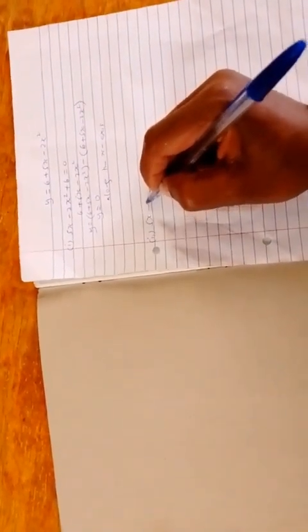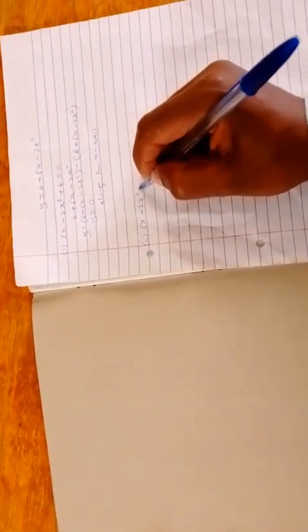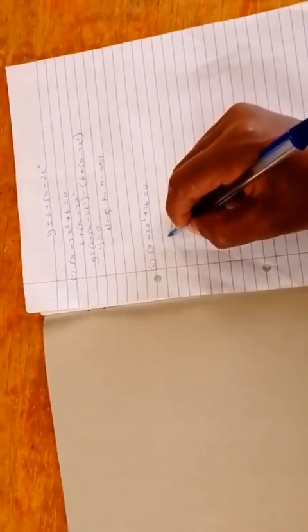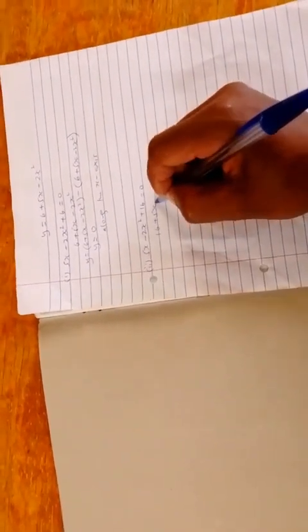Equation 2 says 5x minus 2x squared plus 16 is equal to 0. Now, we are also going to rearrange it in the form of the equation of the curve. So this one will give us 16 plus 5x minus 2x squared is equal to 0.